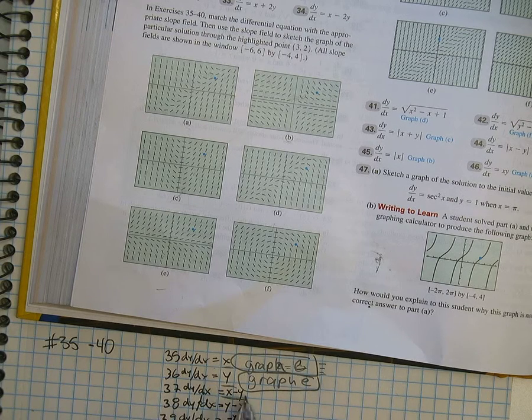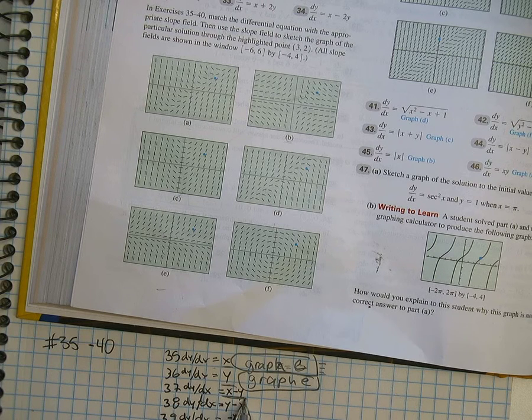So what I do is I always look for horizontal tangent lines. If we look at x minus y, we know when x is equal to y, then that's going to be 0, no matter what. 5 minus 5, 0. Negative 5 minus negative 5, 0. 10 minus 10, 0.